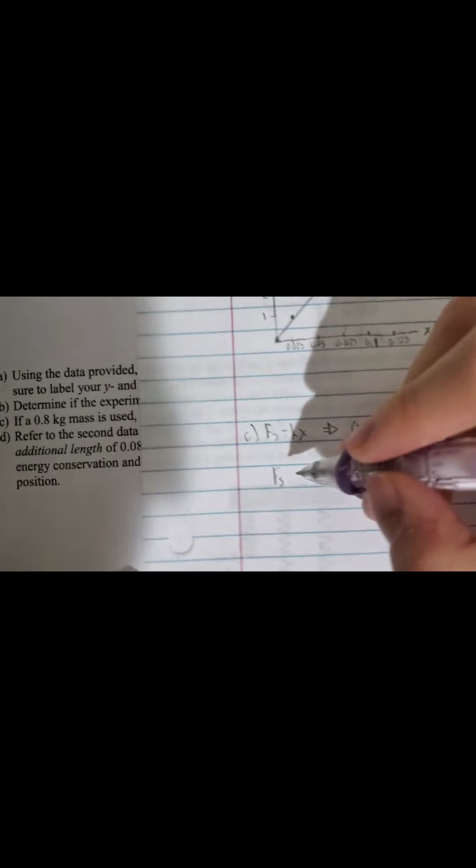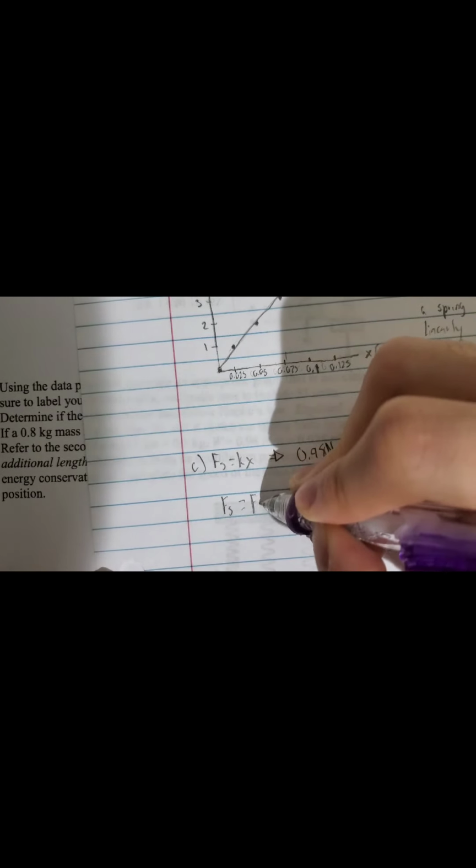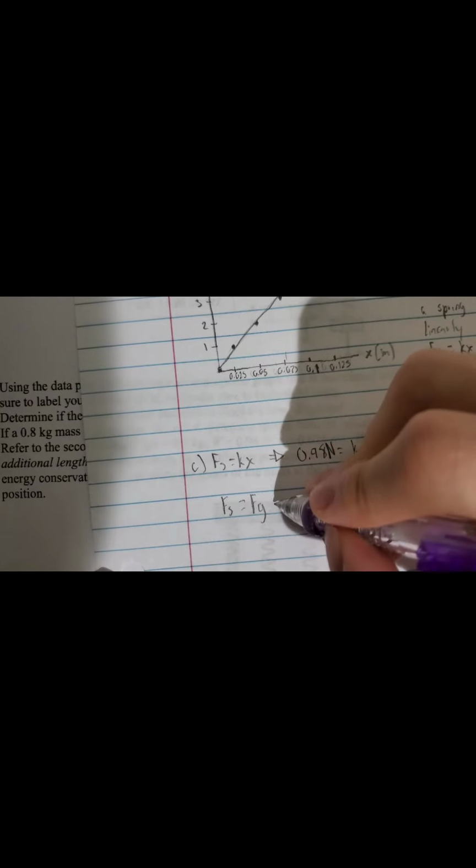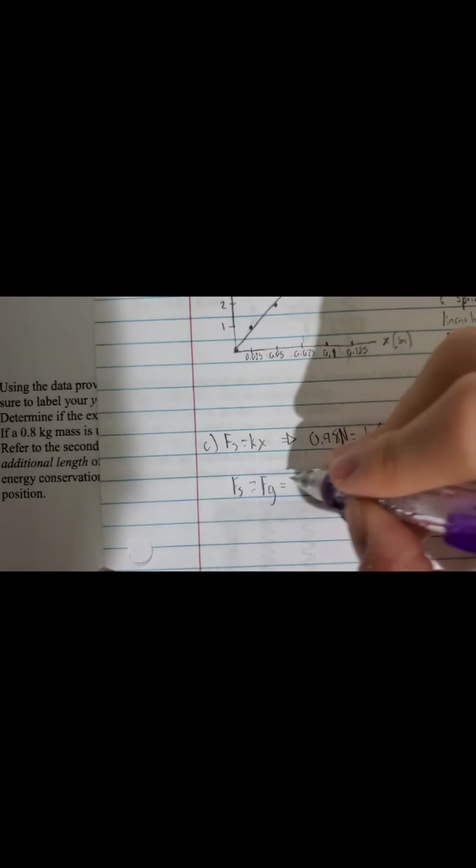Now I can use this to help me find how the spring was stretched if a 0.8 kilogram weight was used. Once again, my Fs, or my F of spring when it's fully stretched, is going to be equal to the weight of the object, so it's equal to Fg.